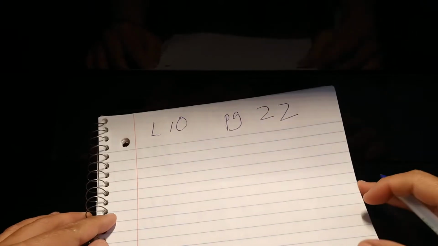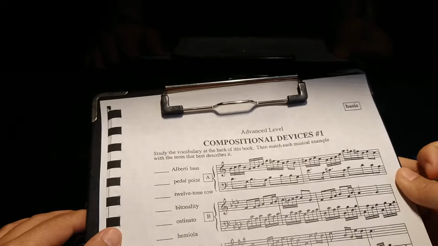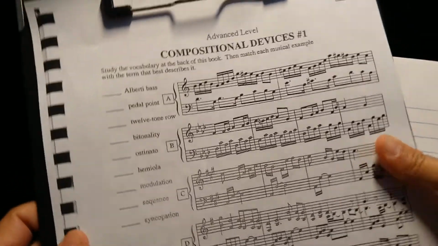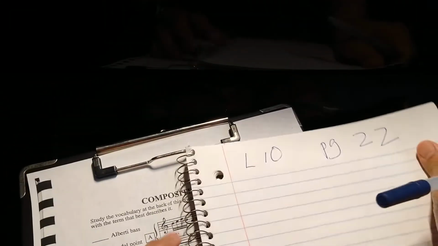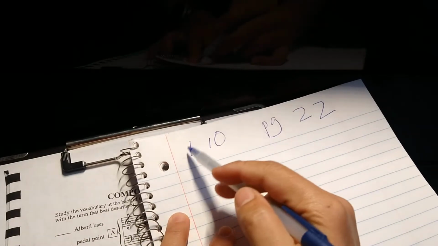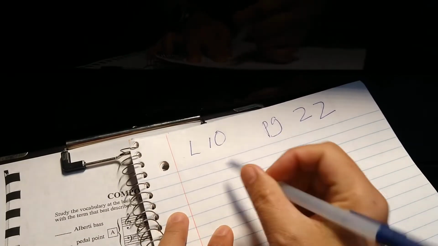So today we're going to talk about level 10, page 22, which is compositional device. We have a list of terms over here that we need to know what they mean. The first one is a very easy one. I want you to take out your notebook, open a new page, and write level 10, page 22.